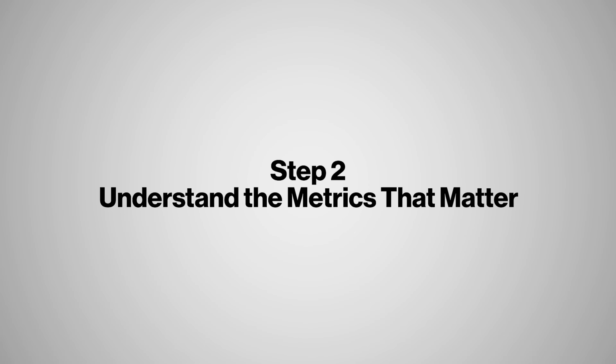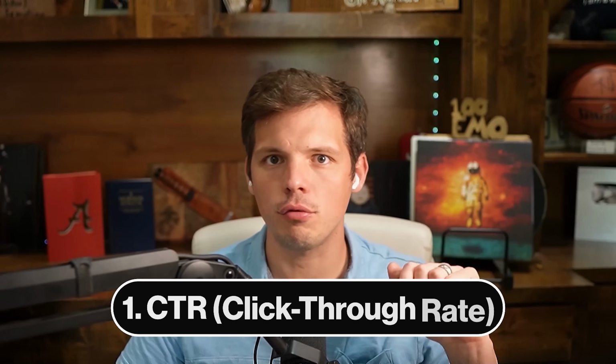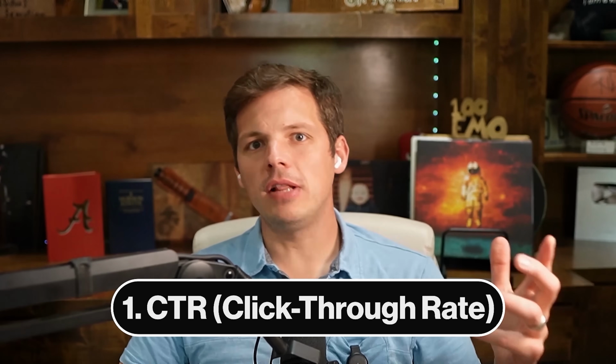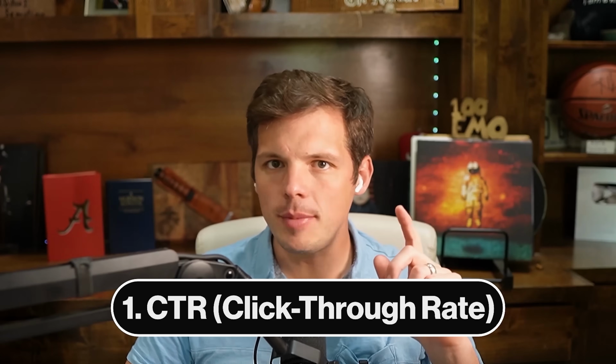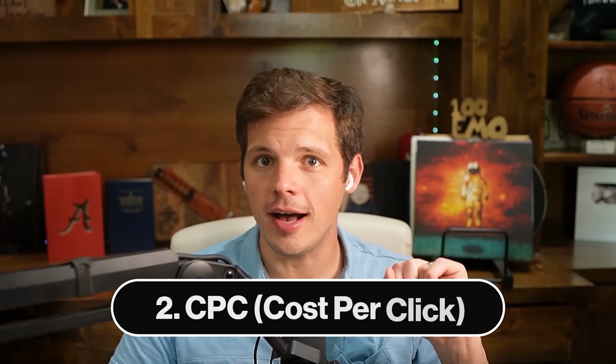Step 2. Understand the metrics that matter. You'll see a dozen different metrics inside Ads Manager. It's overwhelming, I know. Most of them are just noise. Here are the 5 that do matter. Number 1, CTR, click-through rate. How many people clicked your ad after seeing it? Good is going to be 1% or higher. Sometimes it can be much higher than this depending on the industry. If it's under 0.5%, your hook or your image needs work. So start there first.